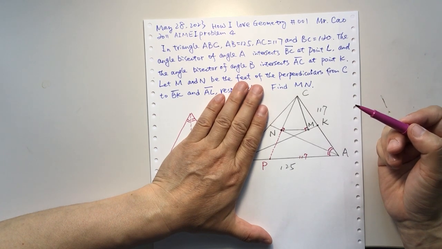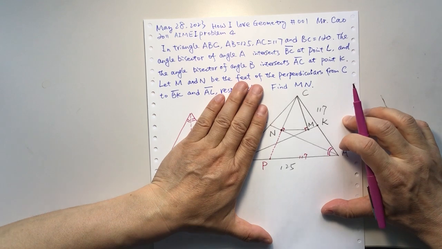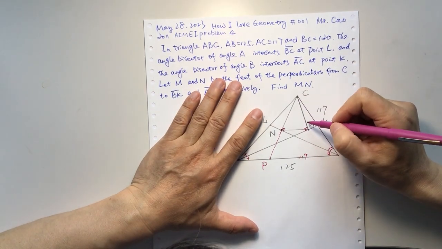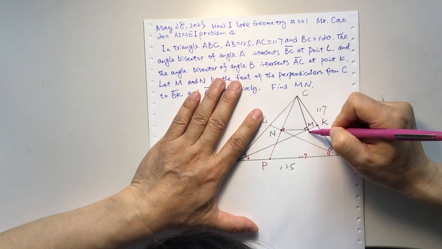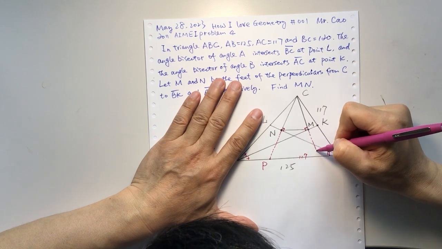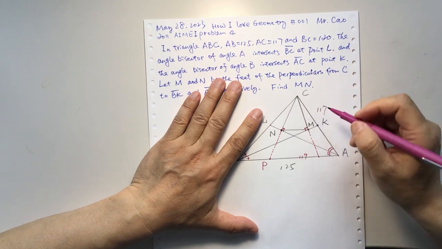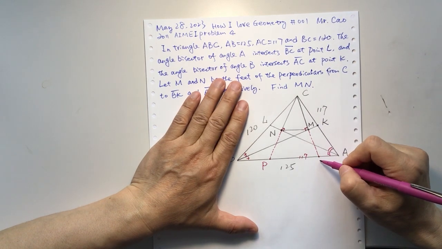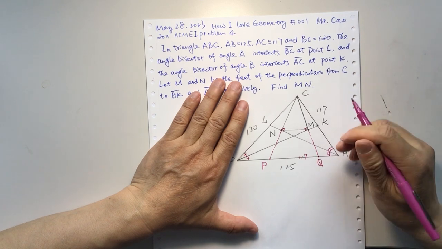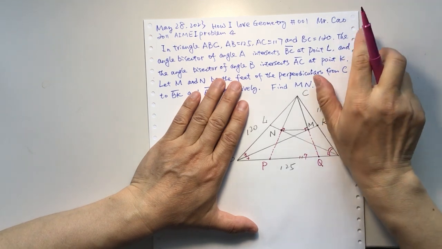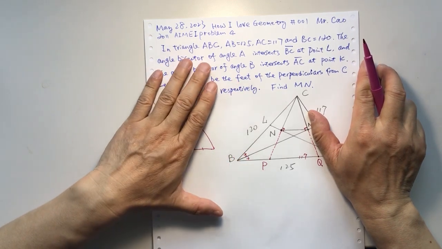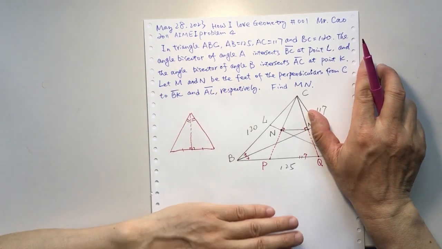Now let us think about extending CM, and we get the intersection point, let us say Q. So triangle BCQ is also an isosceles triangle.